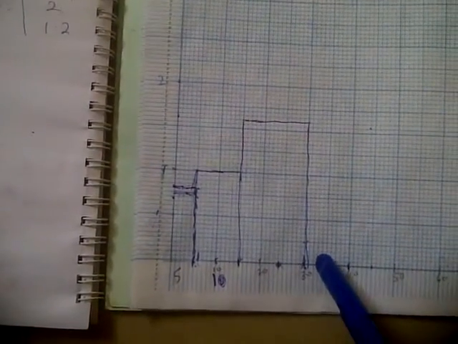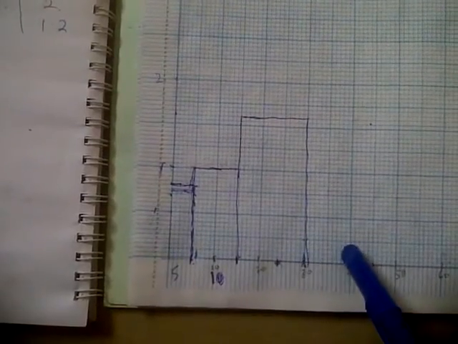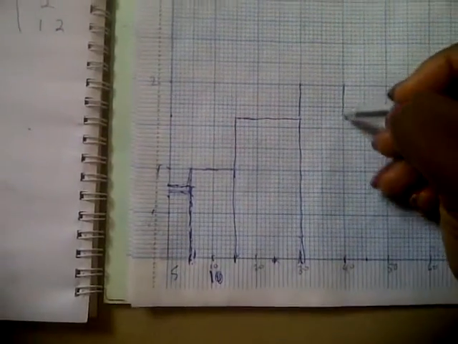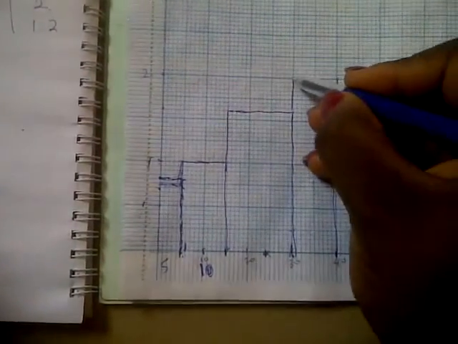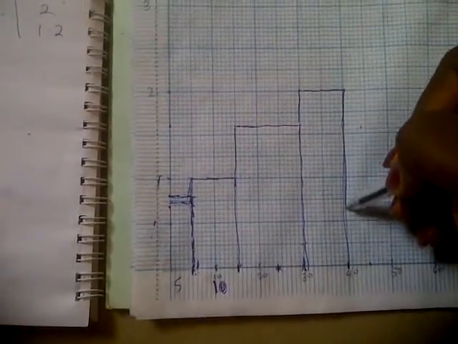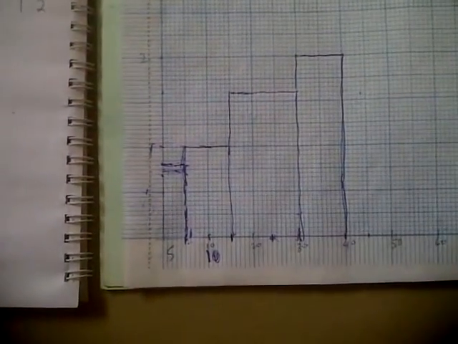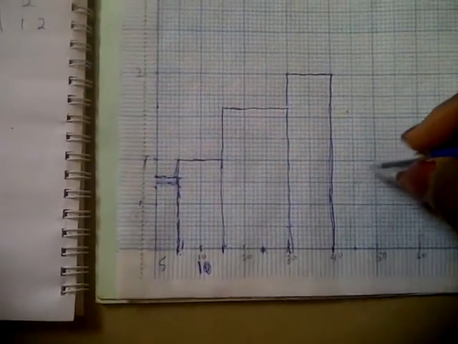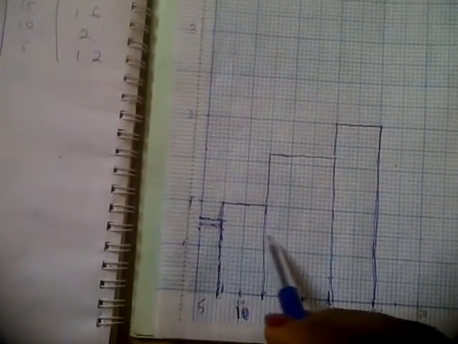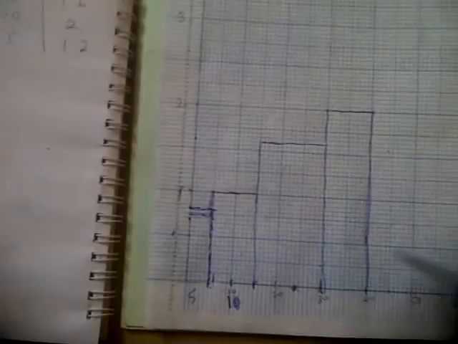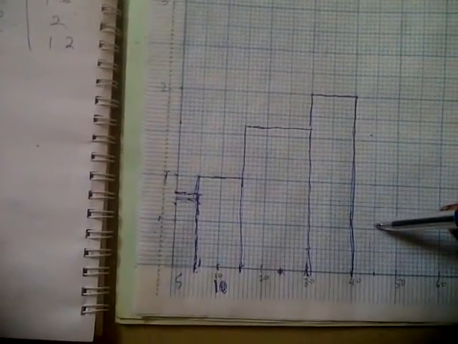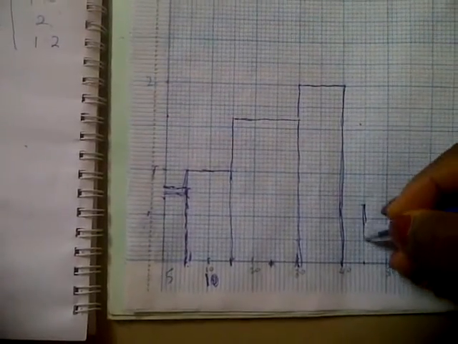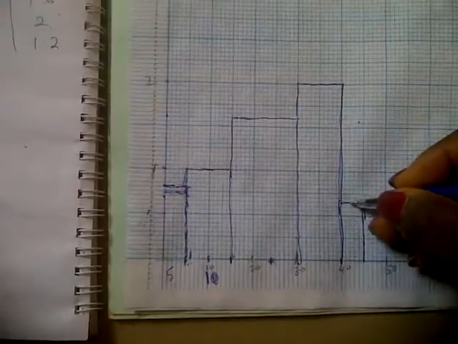Next one is 10 again. If you add 10 to this, it is 40. Now the height is supposed to be 2, so you take it up, it's going to be here. Remember, you're going to use a ruler to do this. So this is for this. Then the next one is 5. When you add 5 to this, it's going to be 45, and the height is 1.2. So trace to 1. This is 1, this is 1.1, this is 1.2. So it's at this point. Now it's going to be like this.